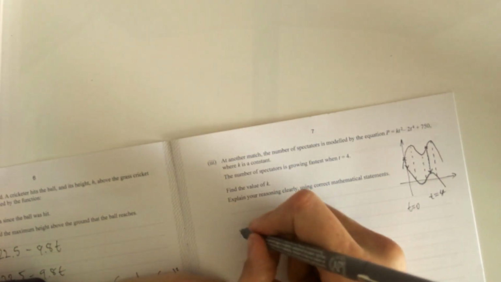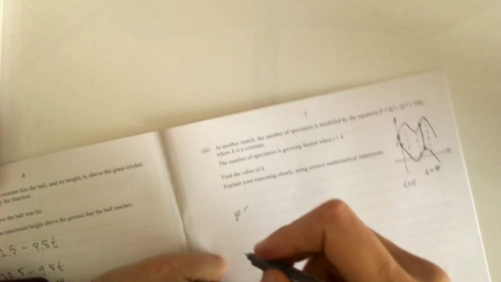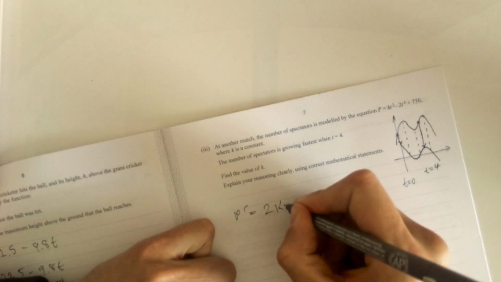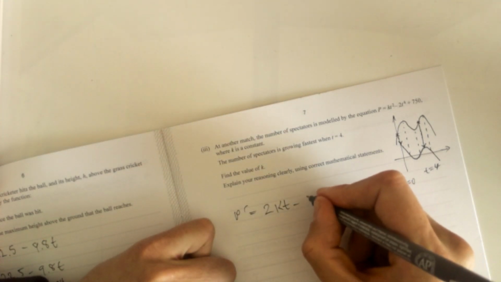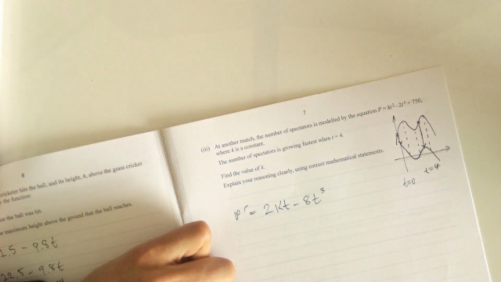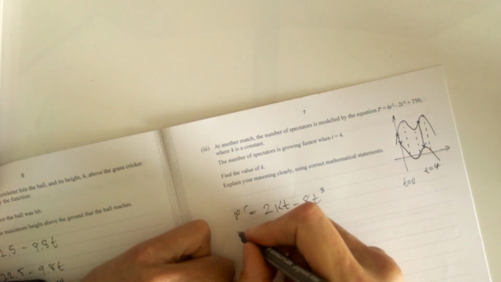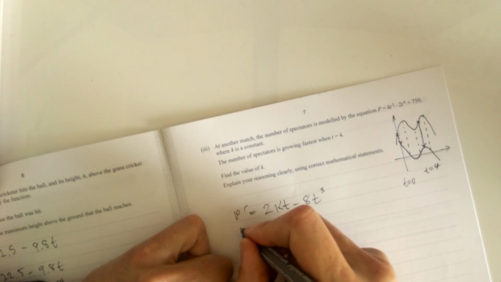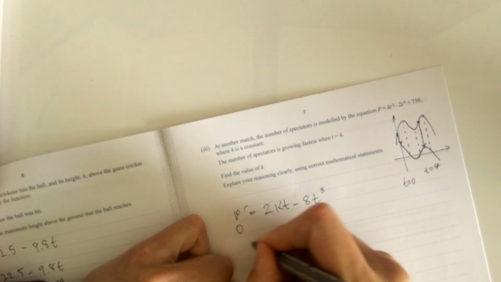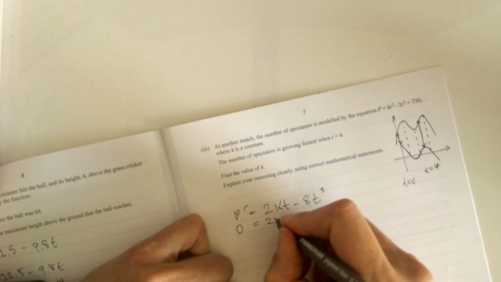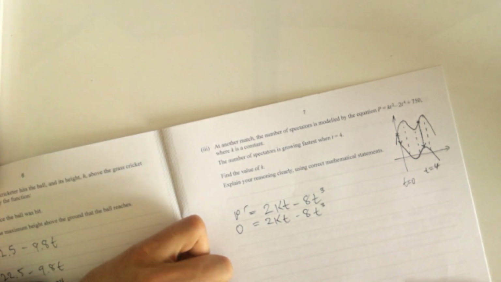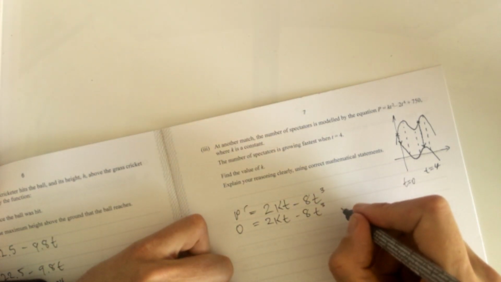Okay, let's find the derivative, equals 2kt minus 8t to the power of 3. And we know that when this is 0, one of the solutions is 4. But there's 3 solutions.